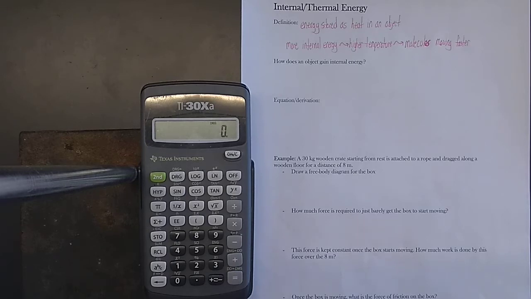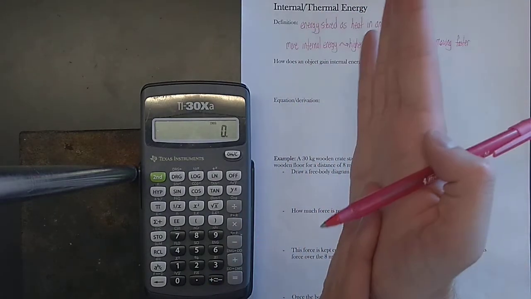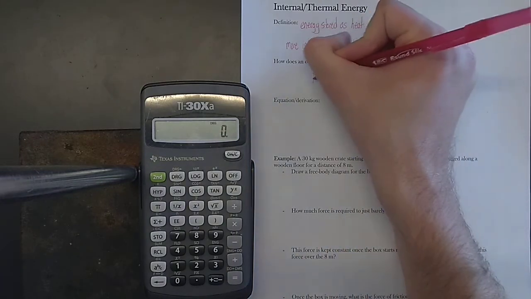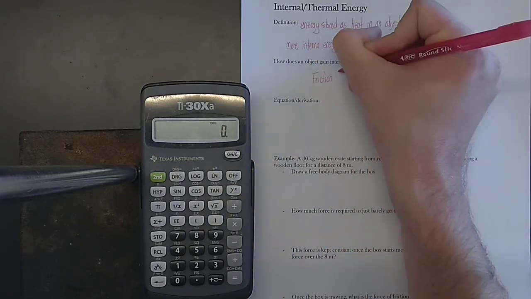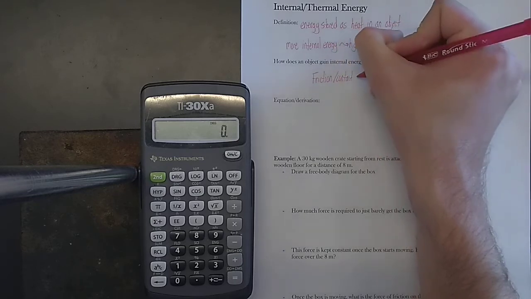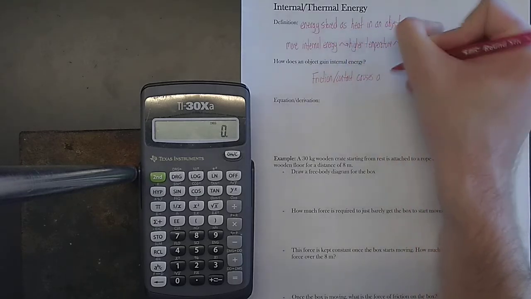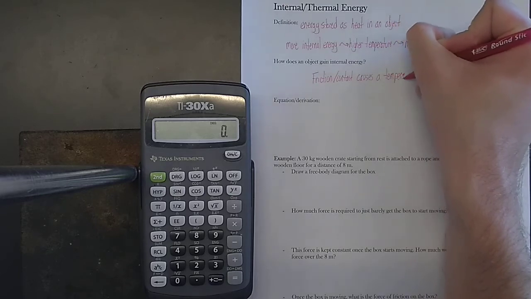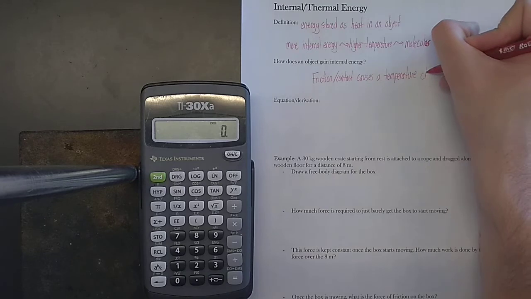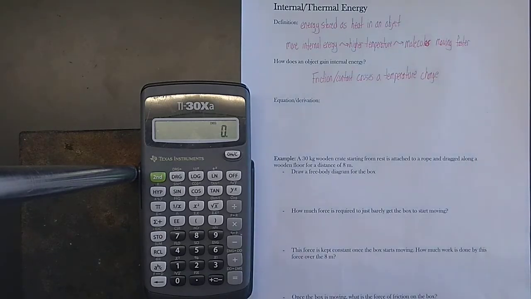Now, why exactly does that happen? How does an object gain internal energy? Well, it has to do with the hands touching and rubbing past each other. There's some friction there. So friction, or just contact in general, causes a temperature change. We're not really concerned with the temperature change, but you could measure the effect of internal energy by having the force of friction act on something over a long period of time and then measuring the temperature both before and after that happens. You should see at least some sort of change. It's probably going to be very small for most objects, but you should see some type of change.